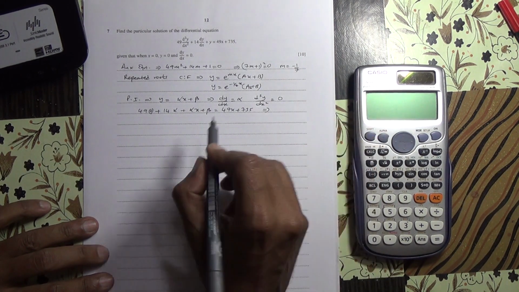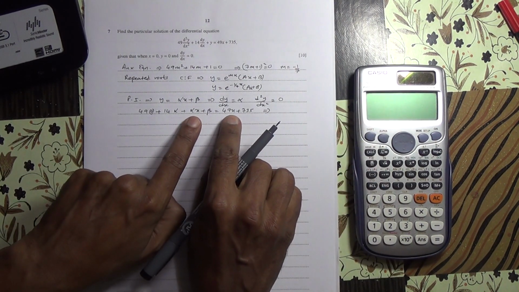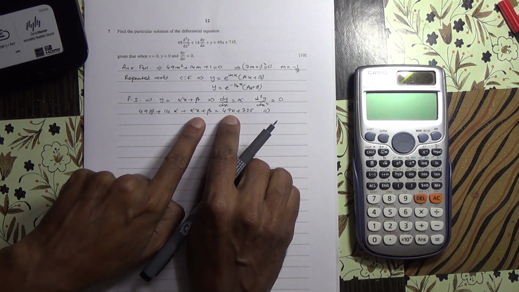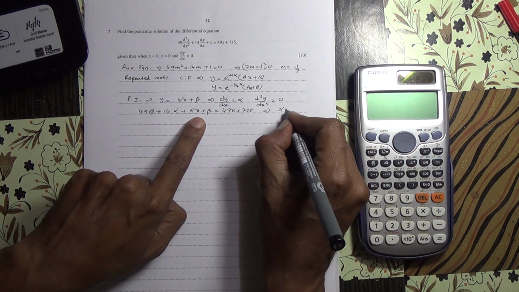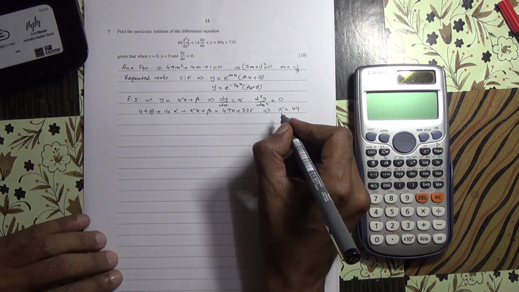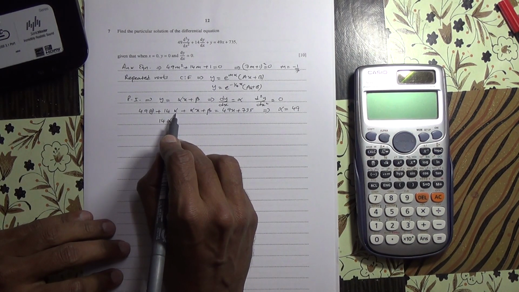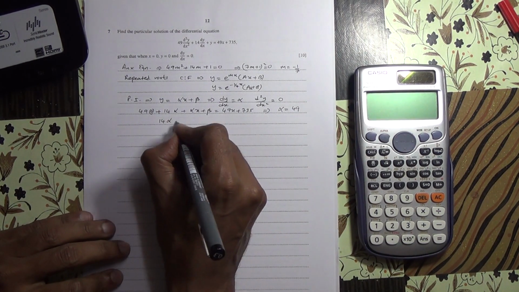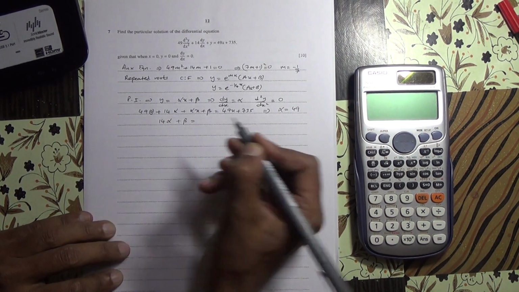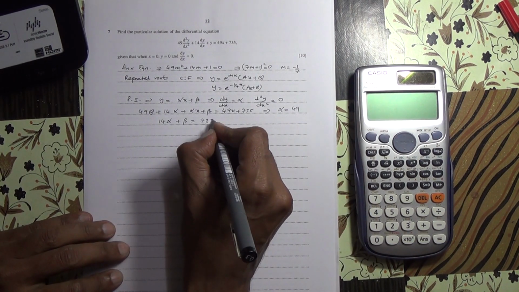If we compare the coefficient of x, we can see that α = 49. And comparing the constants, I've got 14α + β = 735.